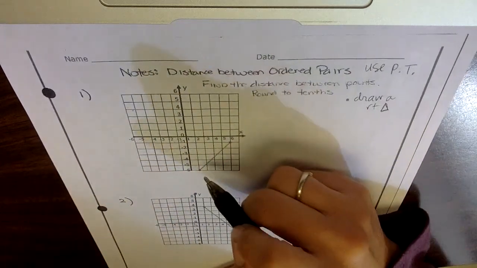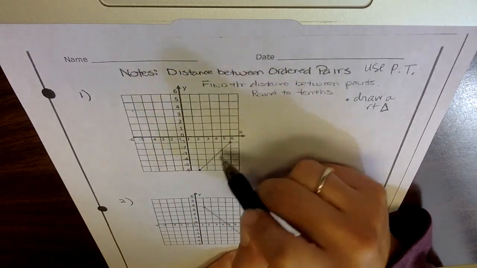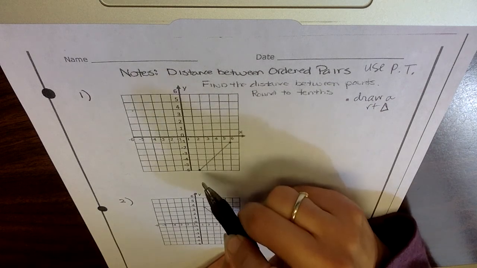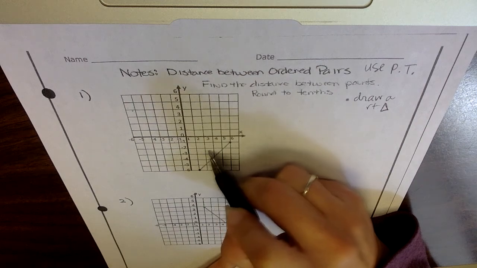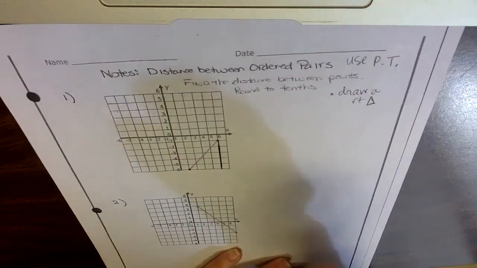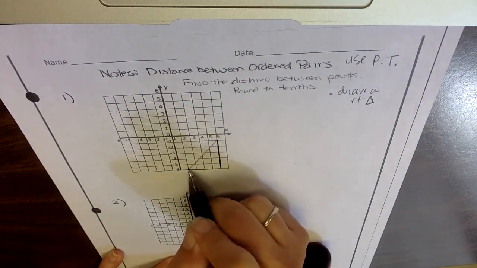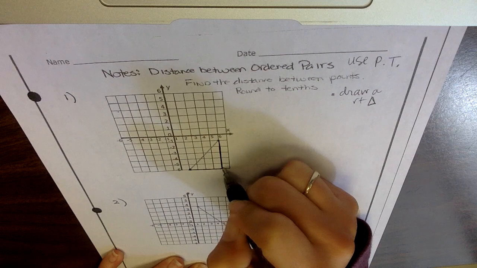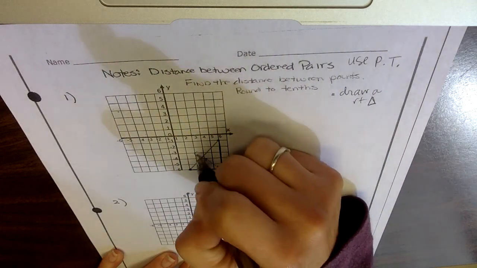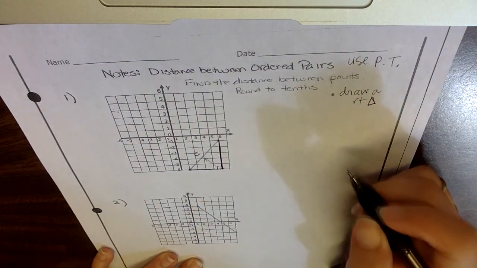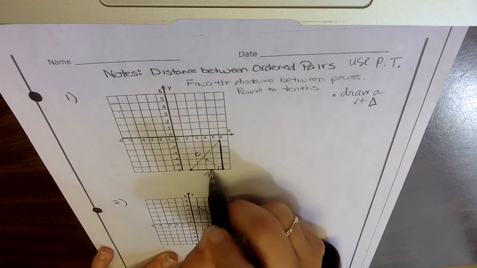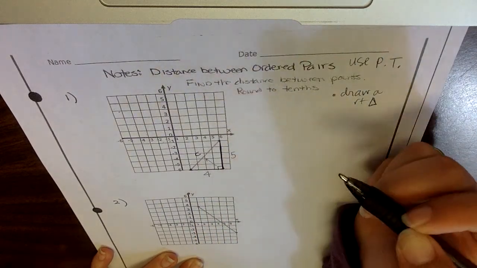Notice on example 1 we have our 2 points, and we can't just count because it doesn't go through vertically through the line or horizontally through the line. So we are going to make a right triangle using the diagonals to be our hypotenuse. So here's our right angle. We know that if it's across in the right angle, it is our C. To find the legs, we just need to count. And this is 4. 1, 2, 3, 4. And this is 5. Those are our legs.